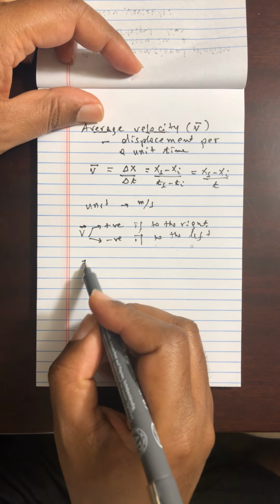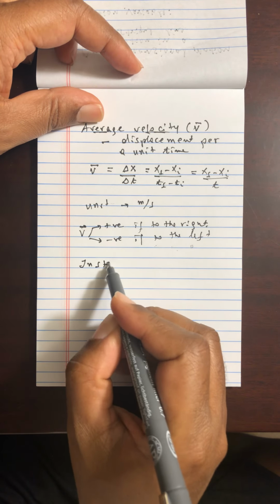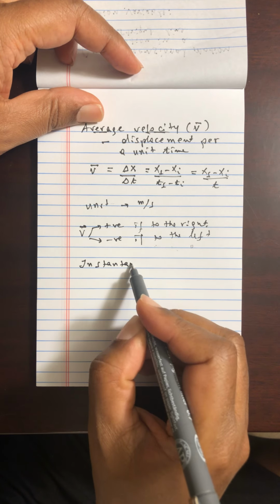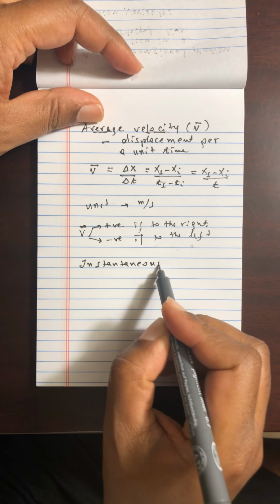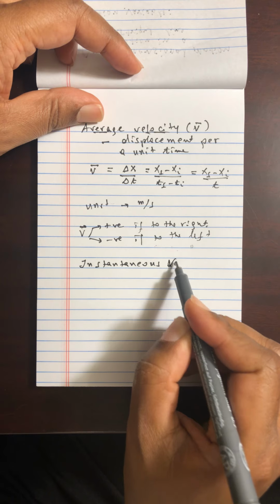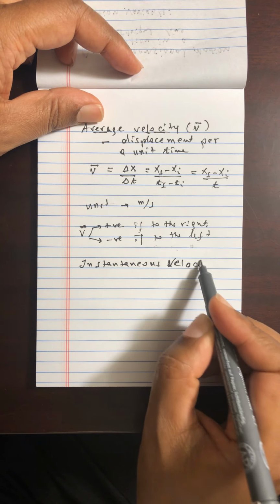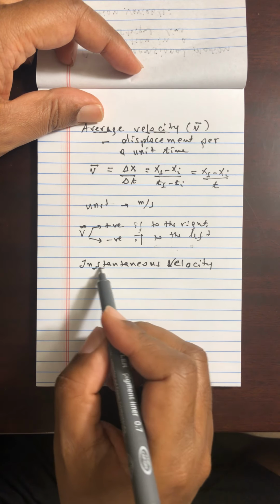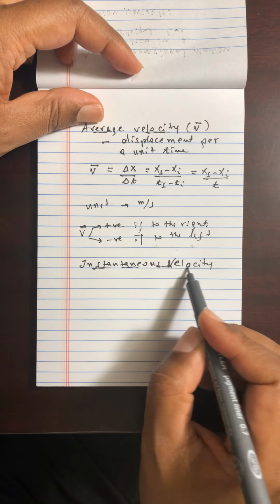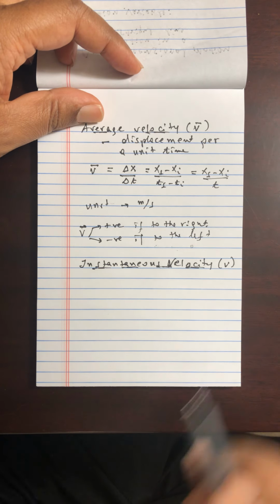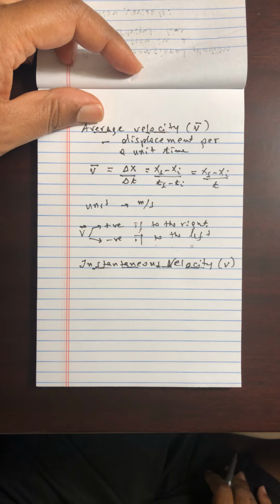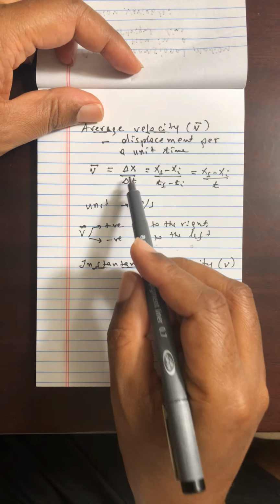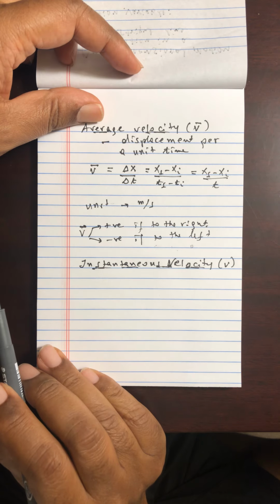Now let's look at instantaneous velocity. Instantaneous velocity, you can say, is velocity at a given instant of time. Another way of defining it is that it is average velocity evaluated at a very, very small interval of time.